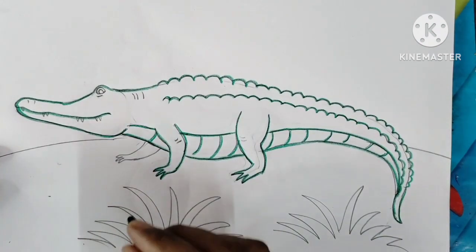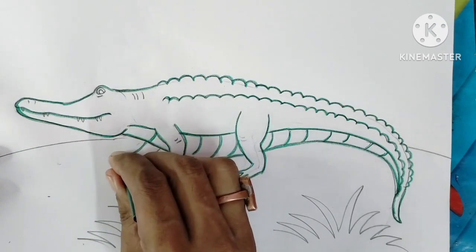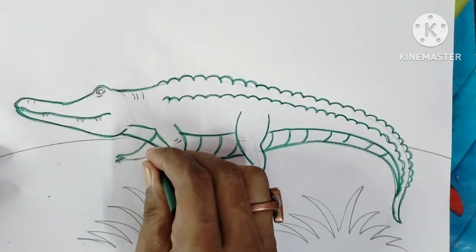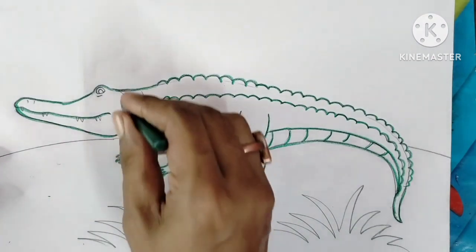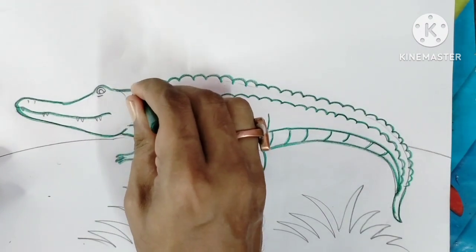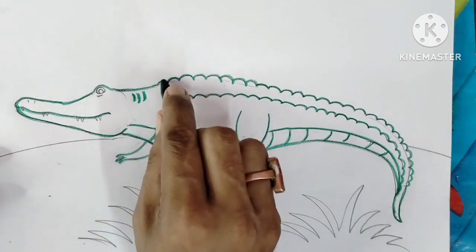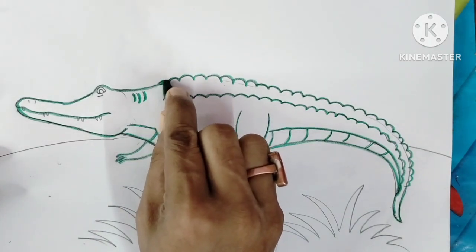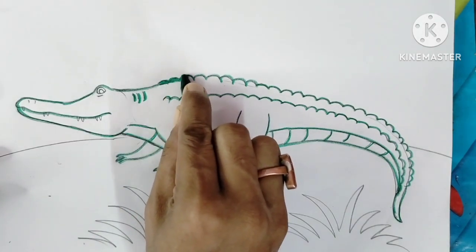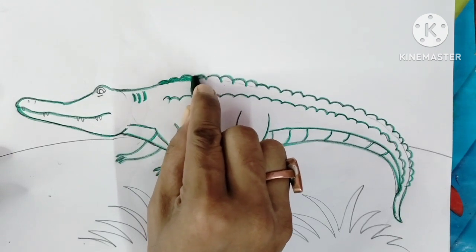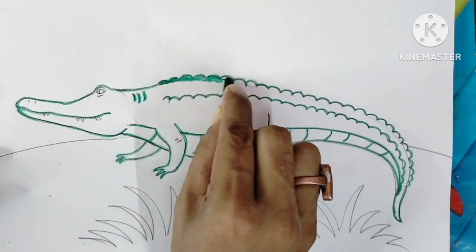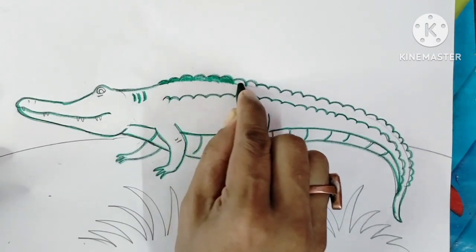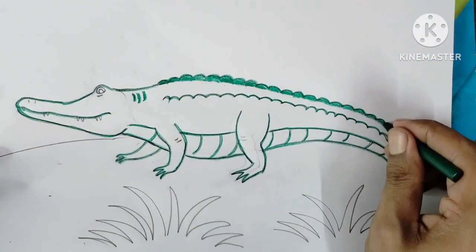See, I have used the dark green color. Okay, now what I will do, oh, here also dark green. So now I will make this portion dark green. Okay, ये जो कर्व लाइन है ना उसमें मैं dark green यूज करने वाला हूँ, ठीक है. I will erase the dark green color. Oh, sorry, I will make here dark green color.